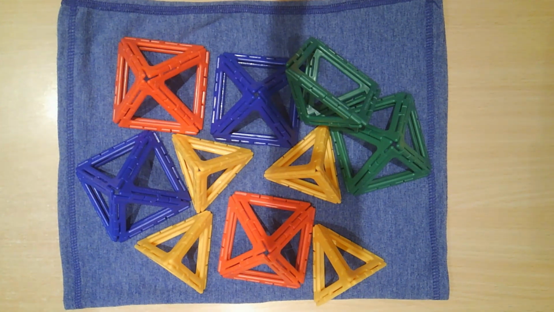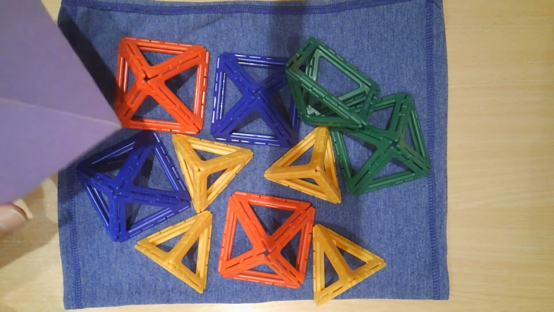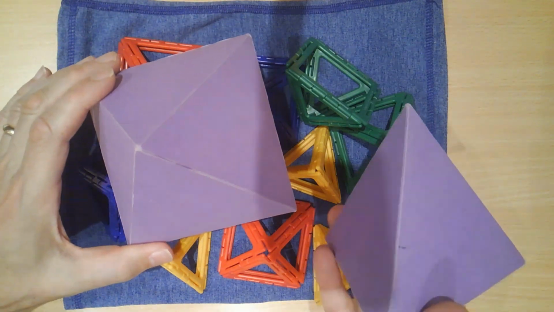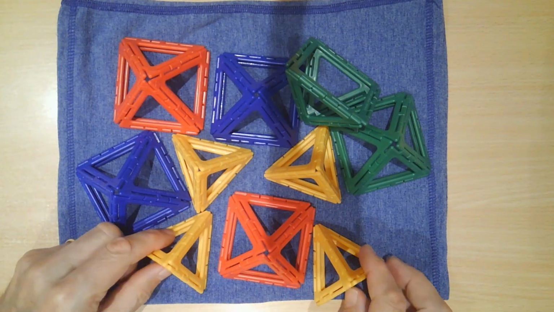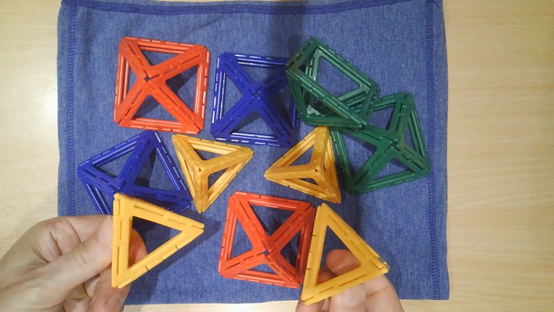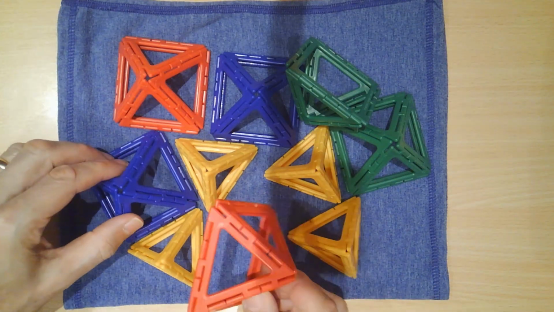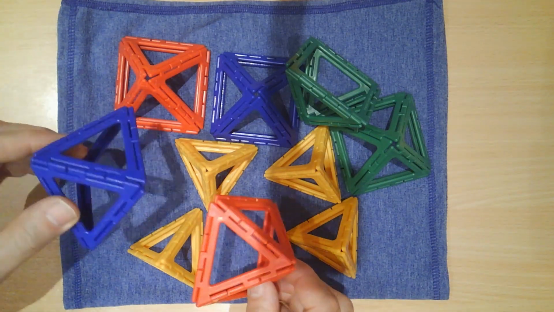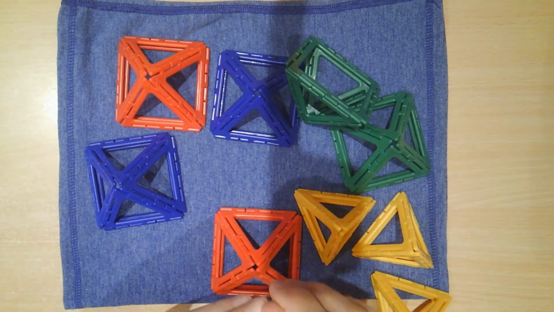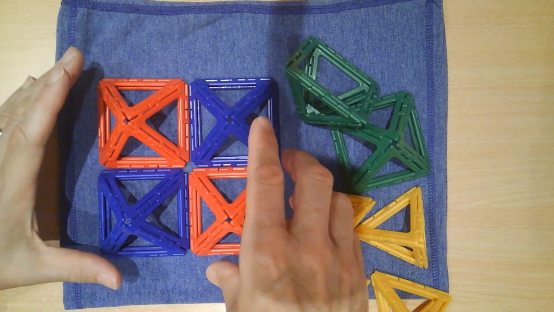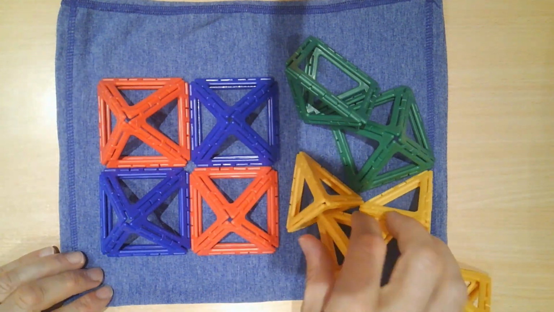Okay, now we're finally ready to see why the volume of the square base pyramid is exactly twice that of the triangular base pyramid. Here I have a few of each. I have 4 triangular base pyramids, they're the yellow ones, and 6 square base pyramids, they're the red, blue and green ones. Let's start off by arranging 4 of the square base pyramids in a square like that.